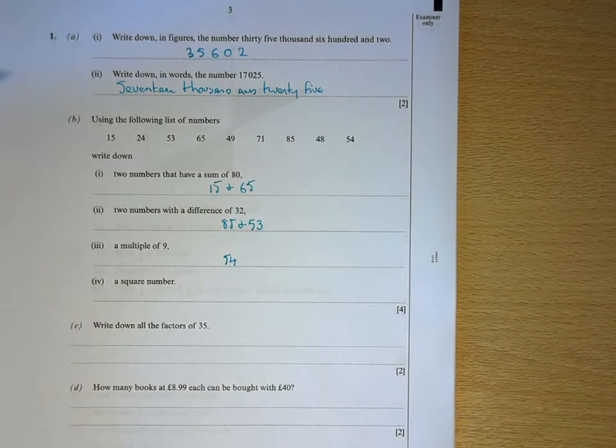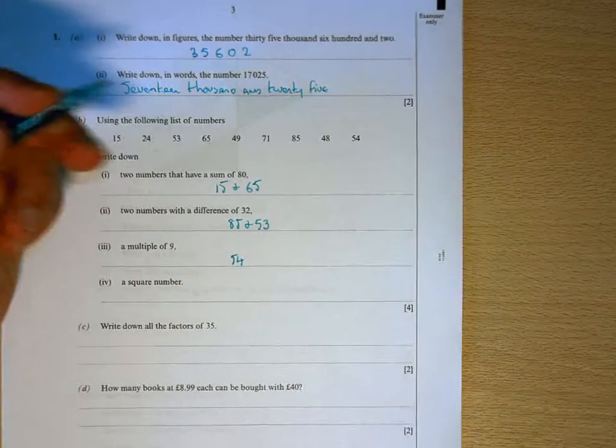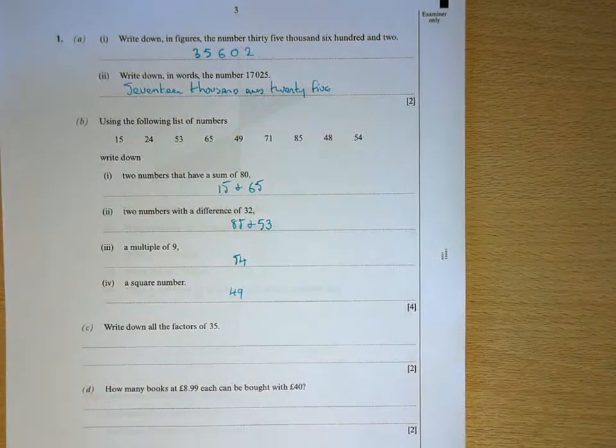And a square number is a number you get when you've multiplied a number by itself. And I can see there 7 7s are 49. So 49 is my square number.